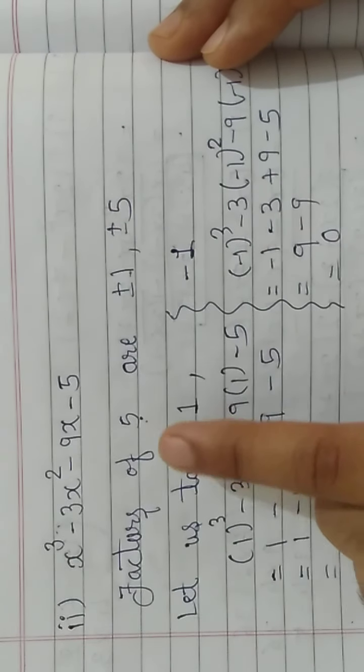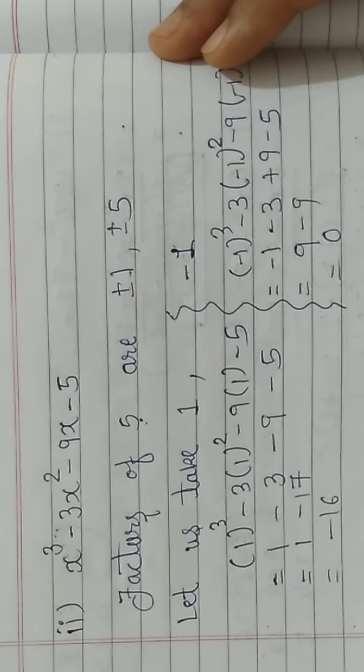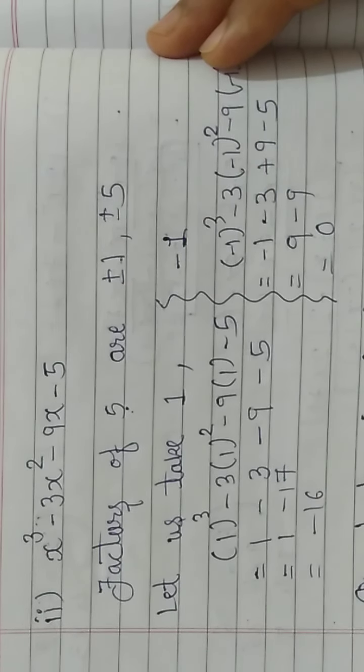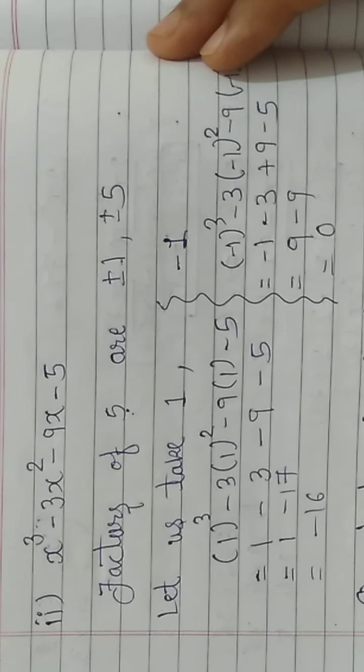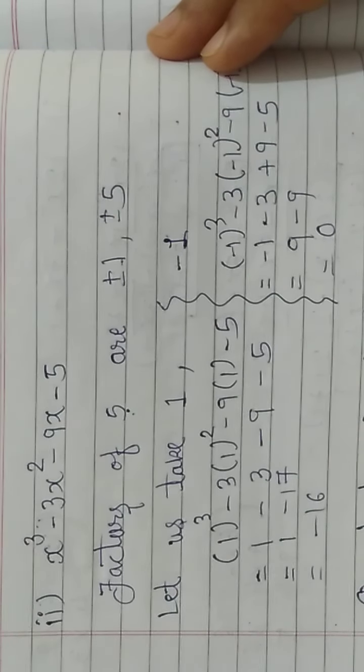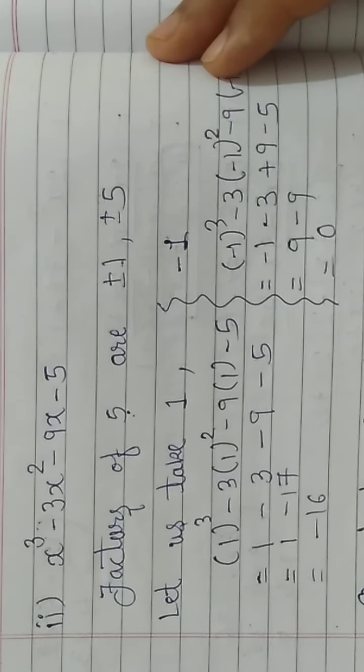So we have to find the factors of 5. Factors of 5 are plus minus 1 and plus minus 5. Now we have to put the values plus 1, minus 1, plus 5, minus 5 in the polynomial.